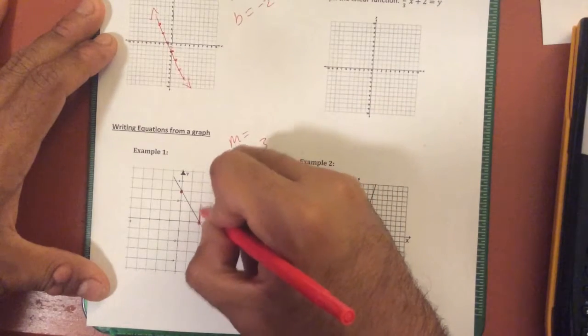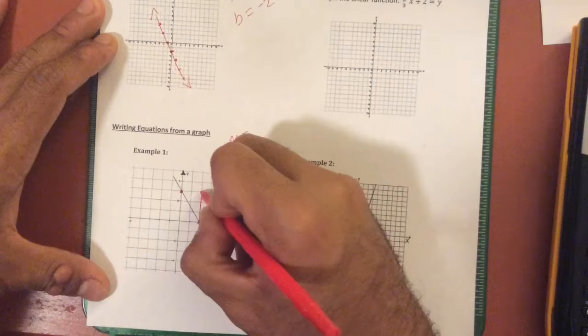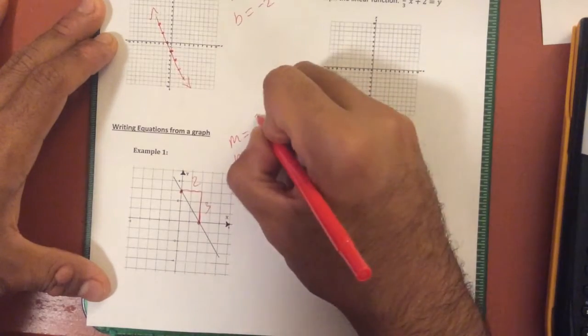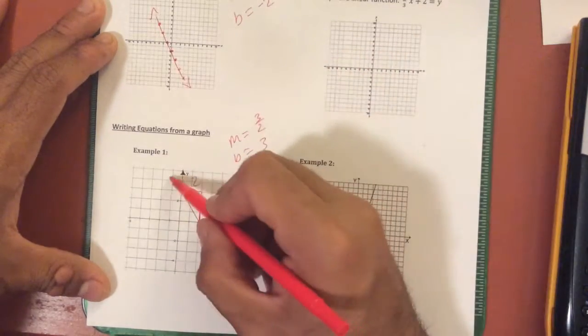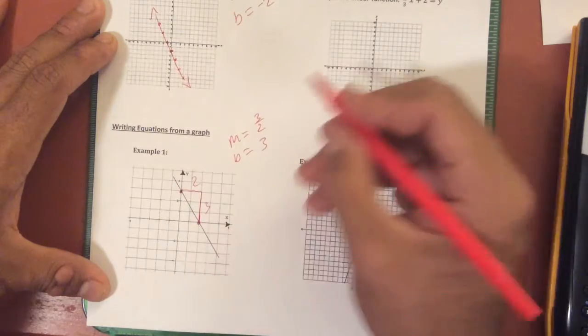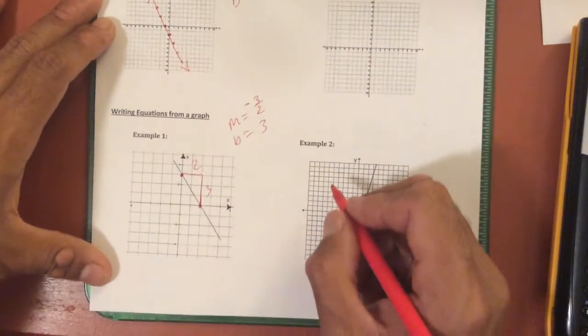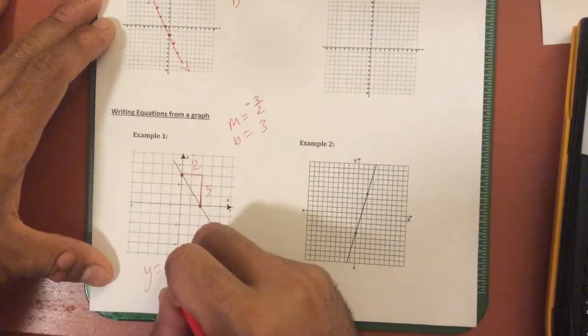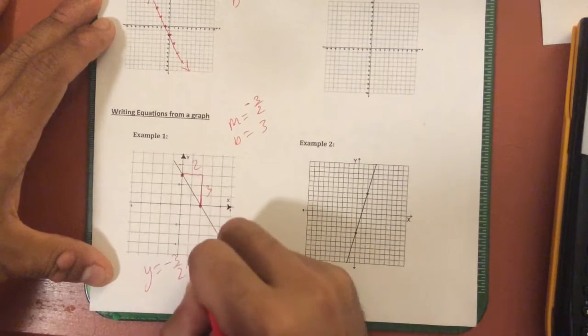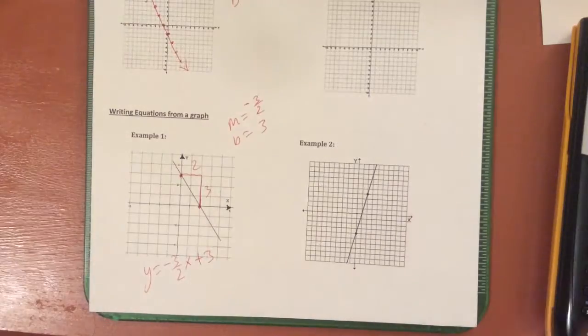So rise is 3, run is 2. So you have 3 over 2, and it's a negative slope because it's decreasing. So it's a negative 3/2. So your equation for this problem is y equals negative 3/2 x plus 3. Okay?